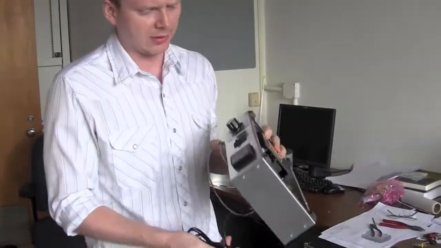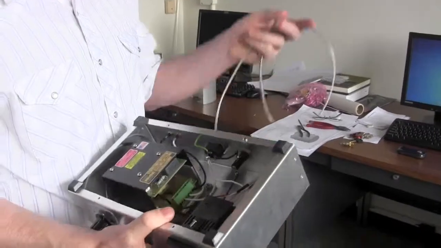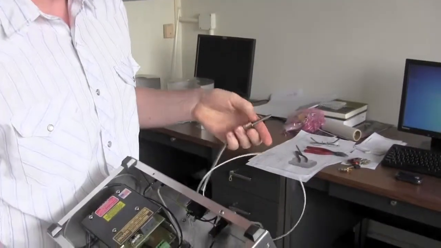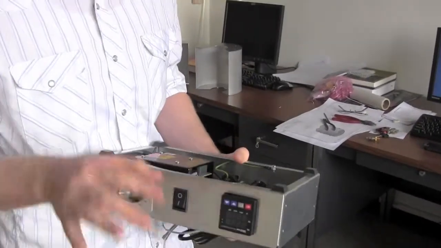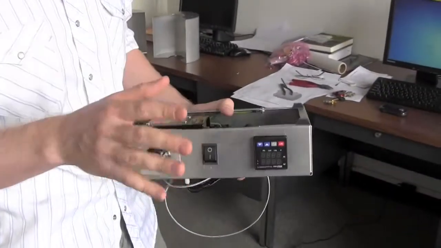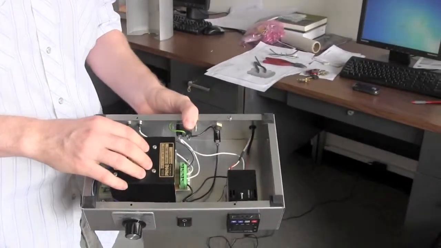What this is, is actually a PID temperature controller. It will read a signal from a thermocouple, which sits in and will actually get the temperature of the niobium cavity, so we can keep it right at 120 degrees Celsius. This then feeds a proportional signal out to a silicon-controlled rectifier.